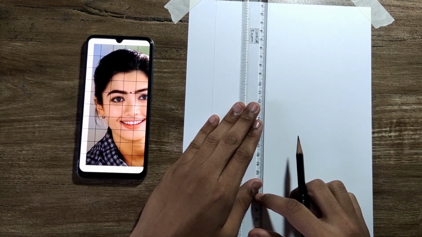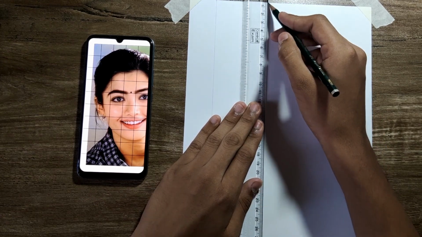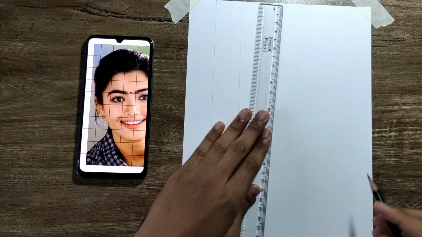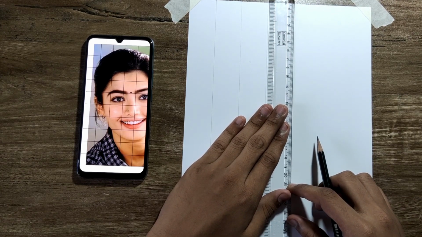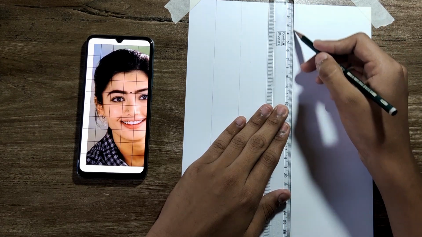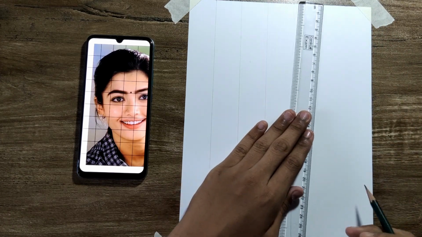Now coming to drawing the grid on the paper, start by making small dots every 3 cm starting from the top and also from the left. Then draw these lines and make a grid. Make sure these lines are not very dark. I have made it dark so that it is visible in the video.